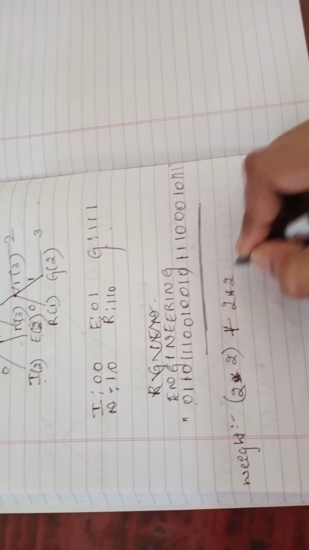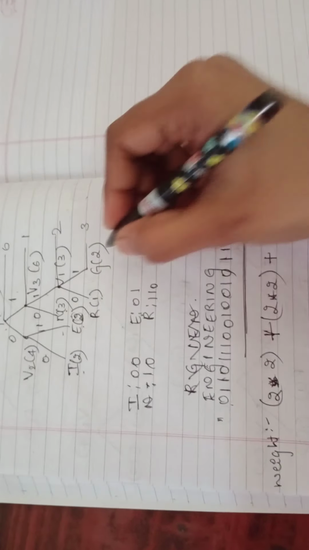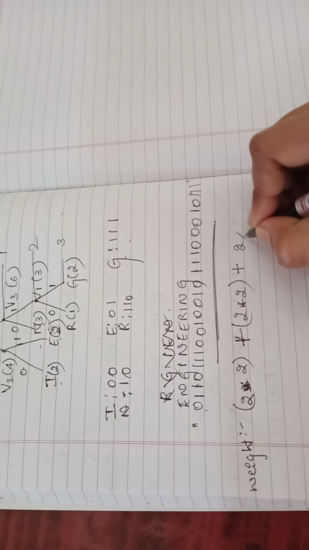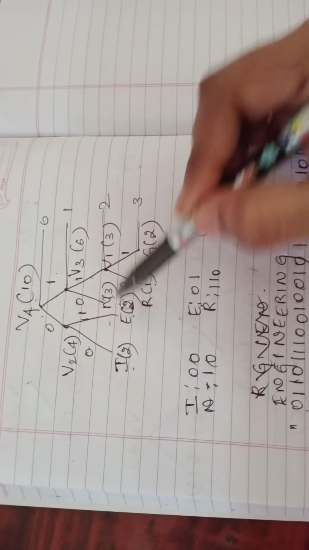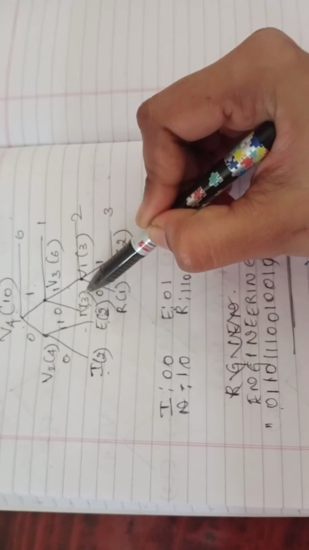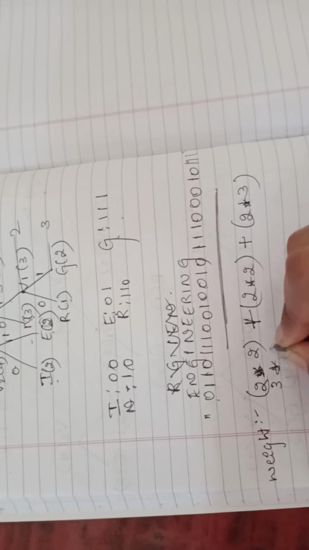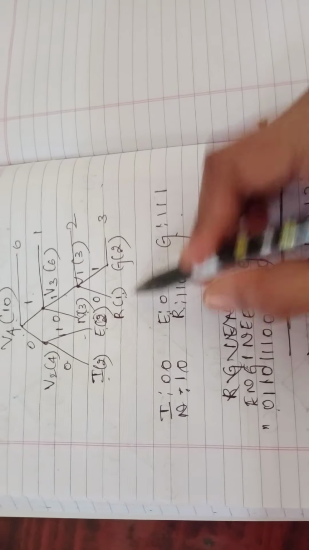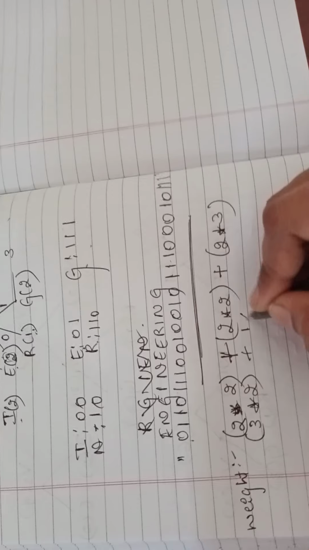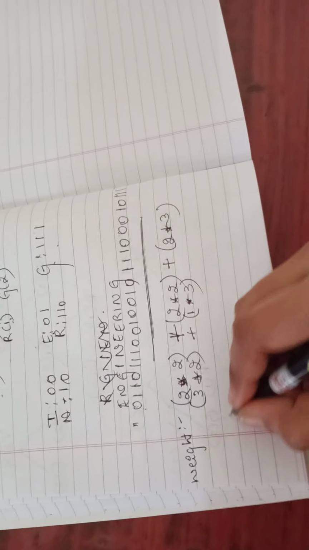Plus G: its weight is 2 and it is at level 3. For N, where is N? It is here, so its weight is 3 and level is 2. Next, R: R is here, its weight is 1 and its level is 3. So if you multiply and add these, you will get the weight of the tree.